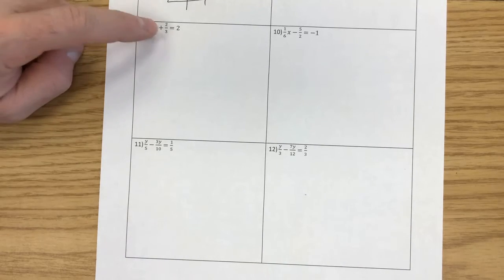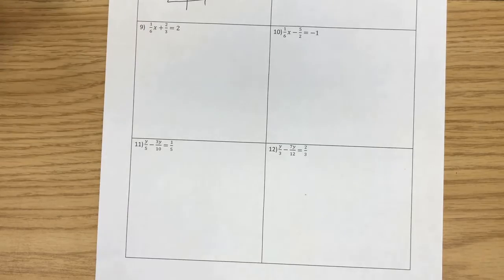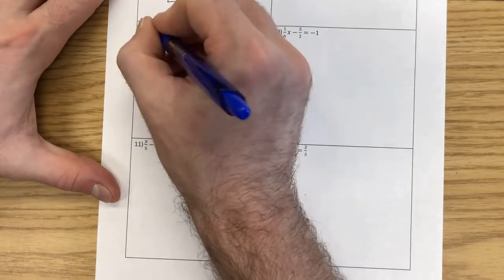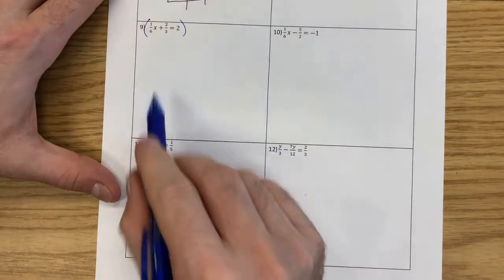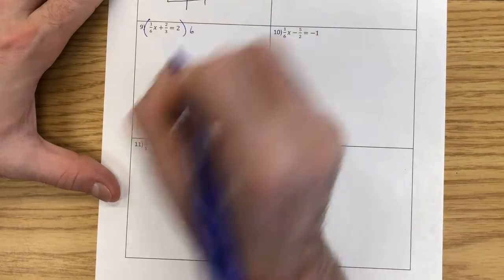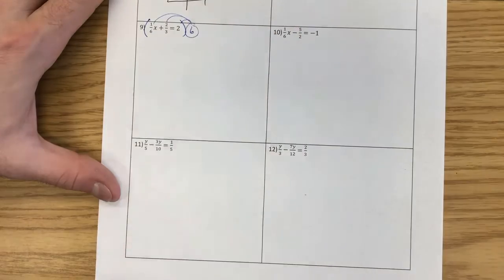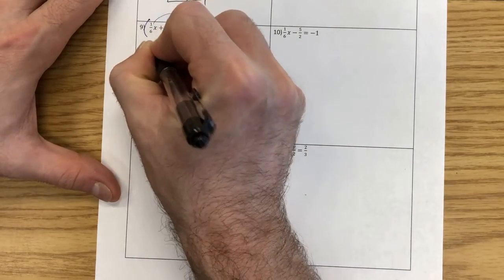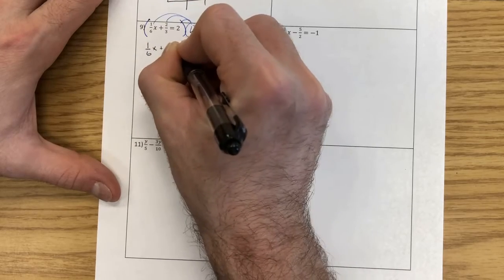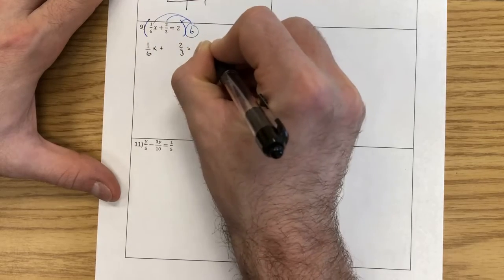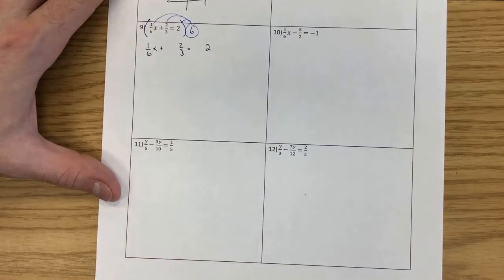Now, 6 and 3. 6 is a multiple of 3, so what we're going to do when I see fractions that are multiples of each other is I'm going to pick the biggest one, a 6. And I'm going to multiply everything in the equation by 6. I'm going to have 1/6 multiplied by 6, 2/3 multiplied by 6, and 2 multiplied by 6.